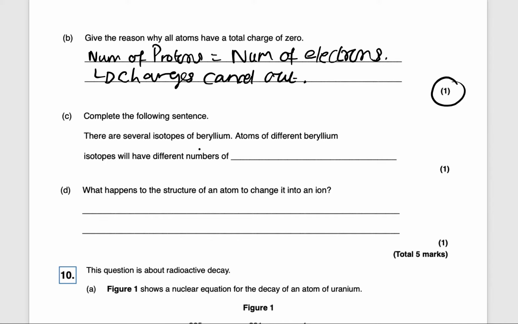Complete the following sentence. There are several isotopes of beryllium. Atoms of different beryllium isotopes have a different number of what? Well, different numbers, isotopes, you should know that that would be neutrons.